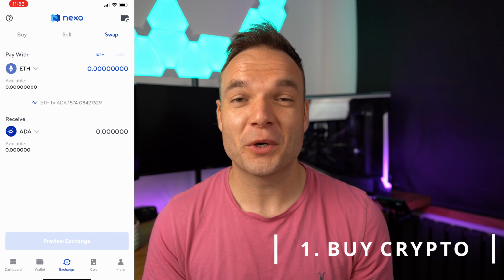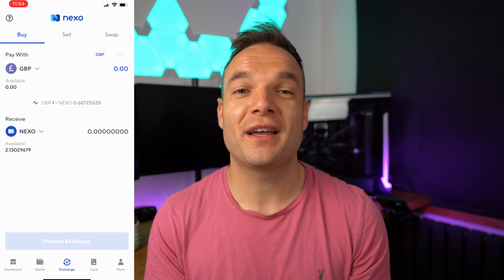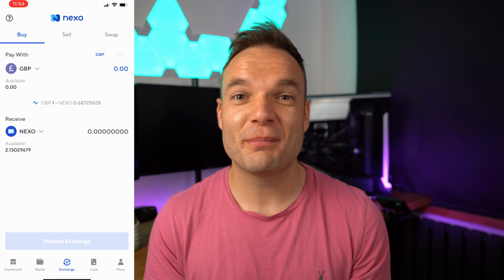With your funds, you can do two different kinds of things. Firstly, you can go and buy cryptocurrency. So very simply, you need to go over to the exchange section of the app or the exchange section of the website, choose the currency that you want to buy. So for example, if you want to buy Bitcoin or Ethereum, choose the currency you want to buy it from. For example, if you just deposited US dollars or Euros, choose that, preview the transaction, and then hit confirm, and then you're good to go.